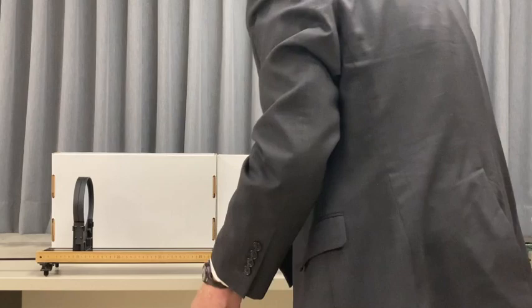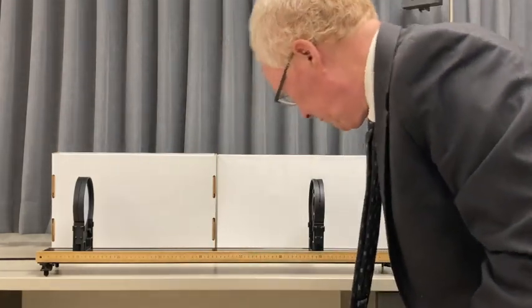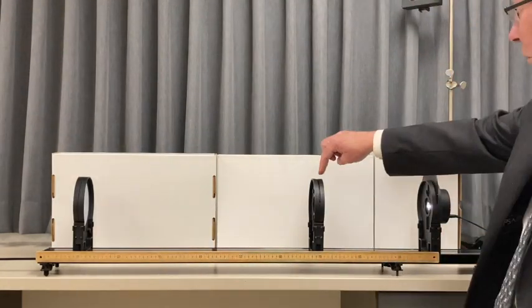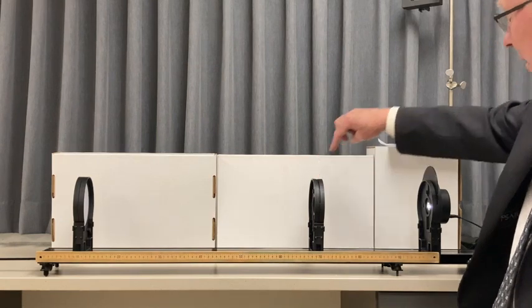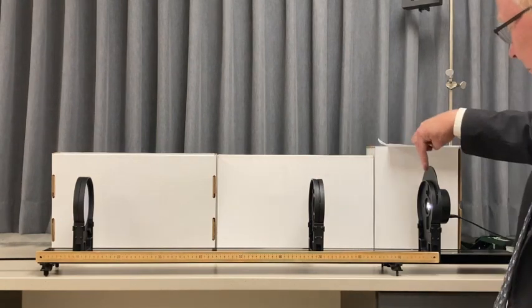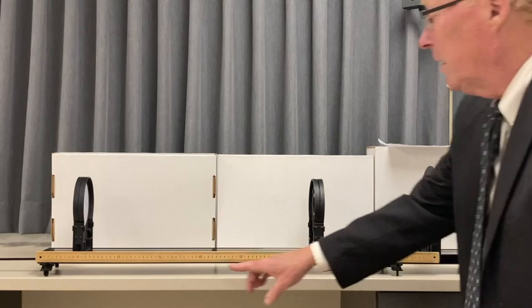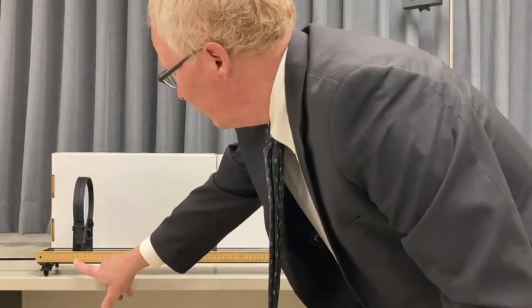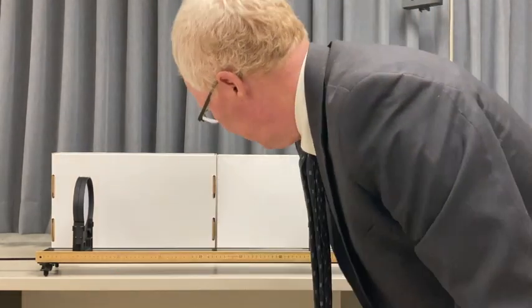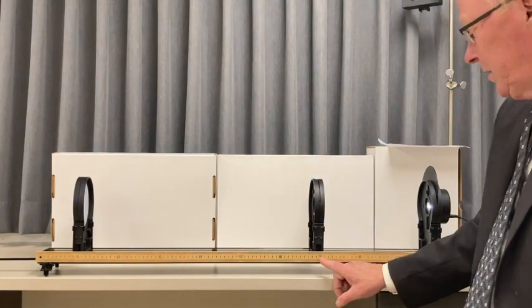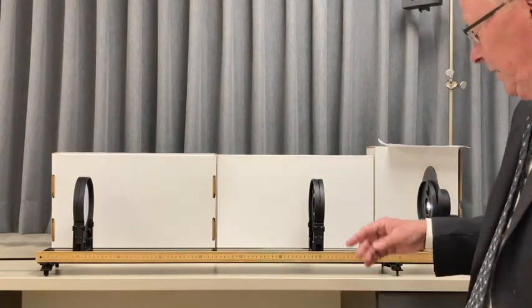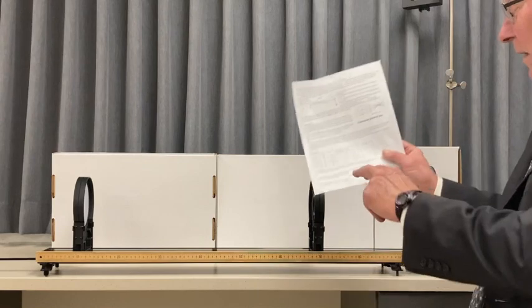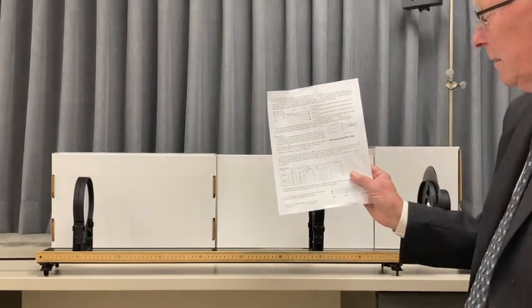All right, there's where it's focused. So when the F is 20, the object distance is 30. It focuses where the screen is at 10, and 10 minus 70, so that gives us an image distance of 60. All right.